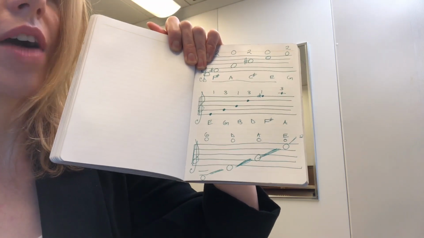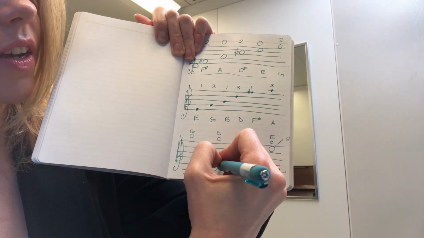So if you have an E, you could have an E that's here. I should probably get a different color. Let me grab a different color.